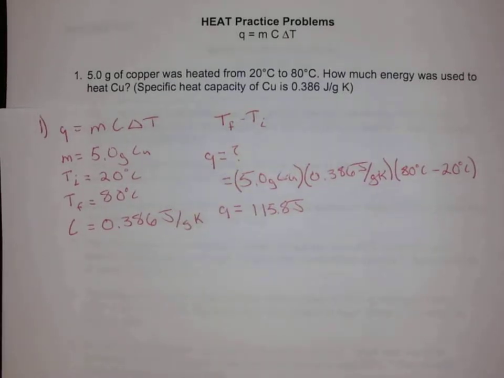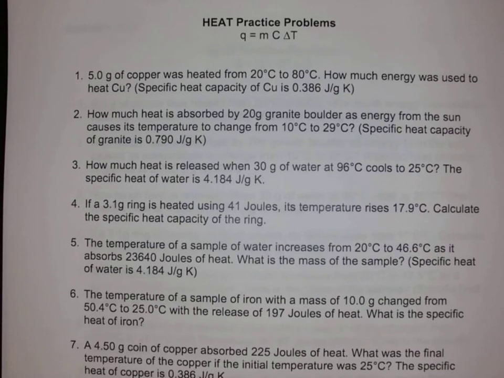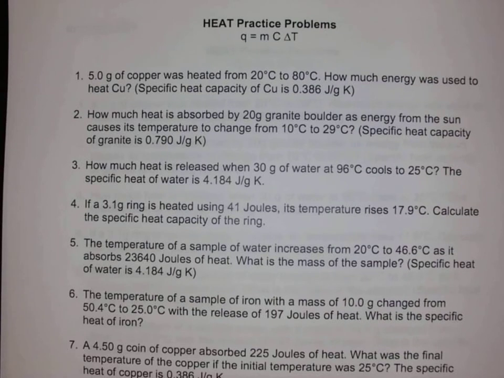okay? So all of the questions on this page use Q equals mCΔT. We should be able to work through these, but we may need to rearrange our equation to solve for the correct variable, okay? All right.